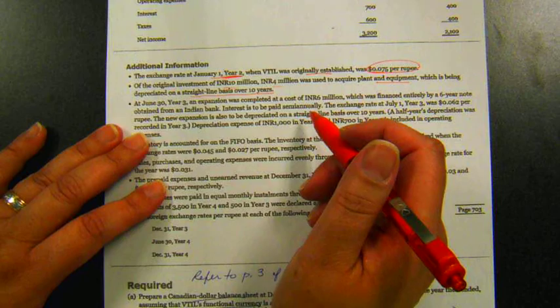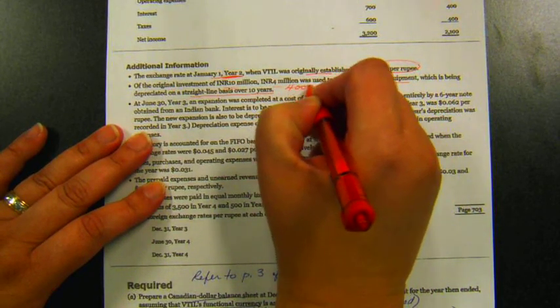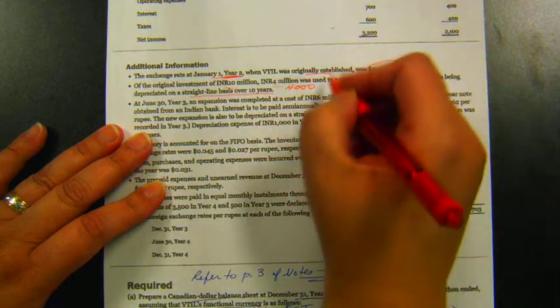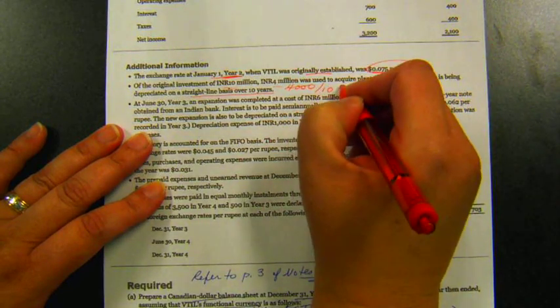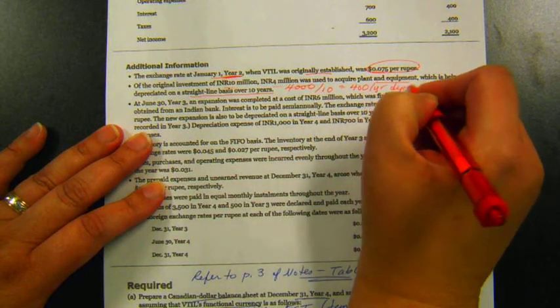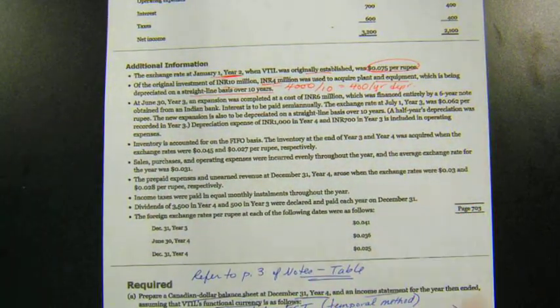So, how much depreciation is that per year? Remember, these are all in thousands. So it's 4,000 divided by 10 is 400 per year. Depreciation for this little piece. This one's tricky. A number of the other questions just say, here's the assets, and you go with it.